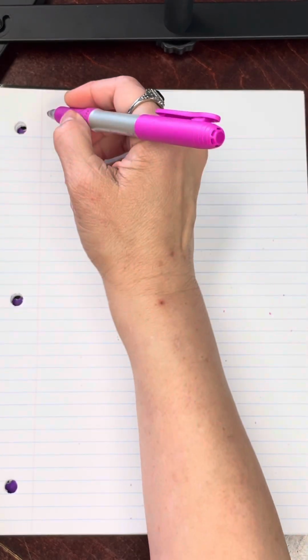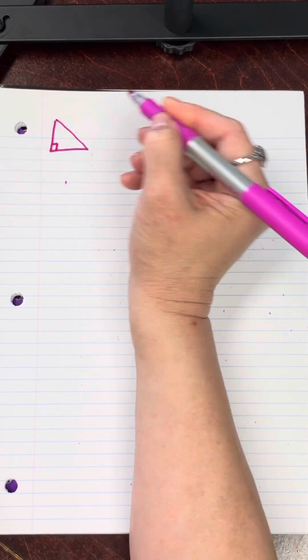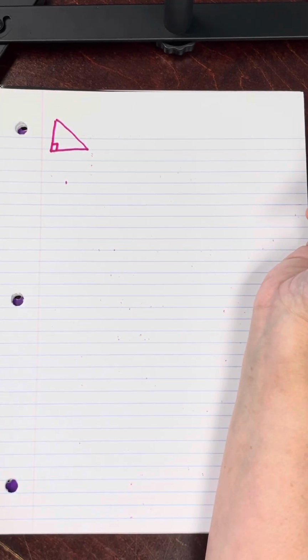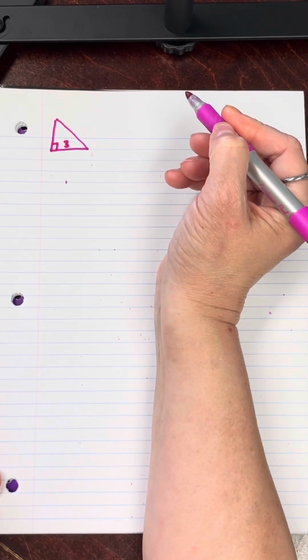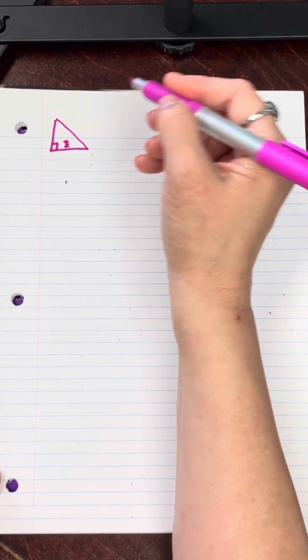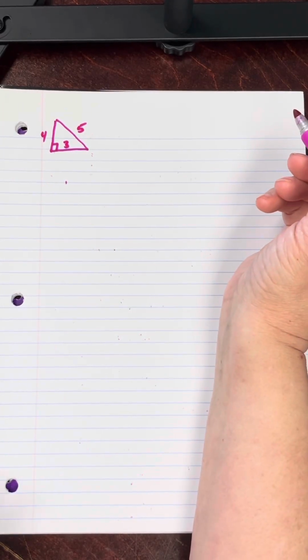On the top of page 27, they give an explanation as to why the Pythagorean theorem works the way that it does. Basically, you should remember that it has to do with a right triangle, and the Pythagorean theorem only works with right triangles. So if we label this side as a 3, this one as a 4, and this one as a 5.